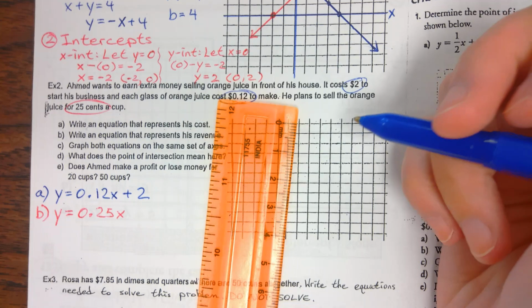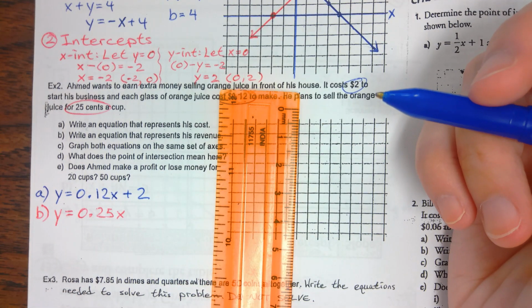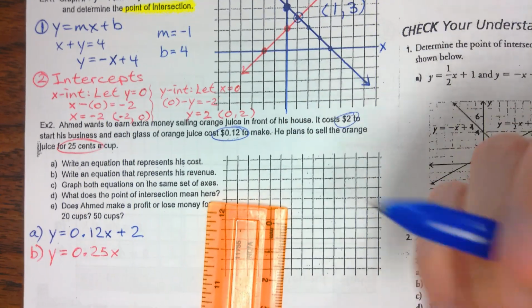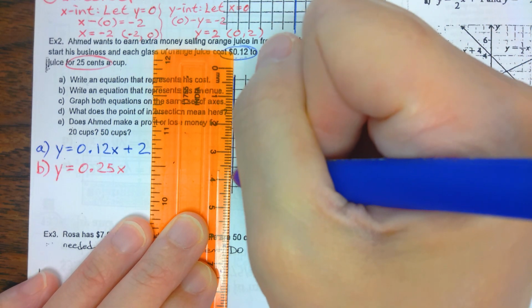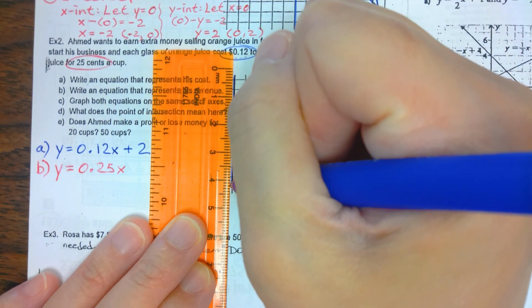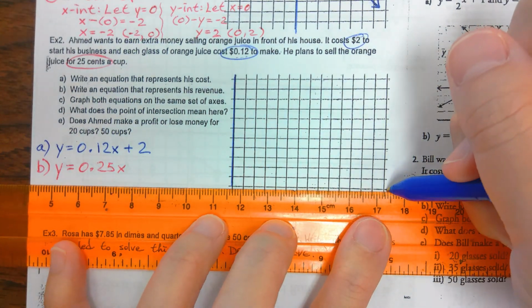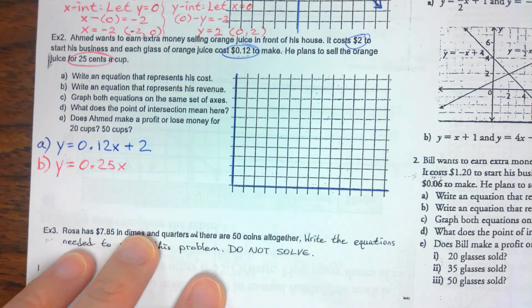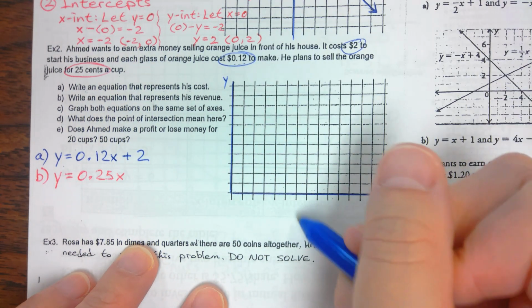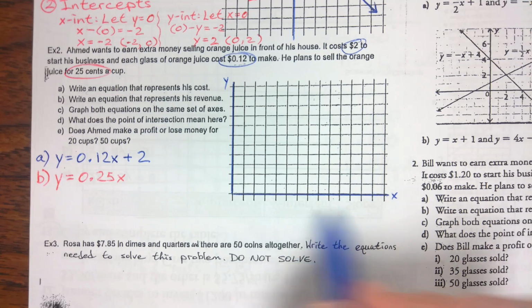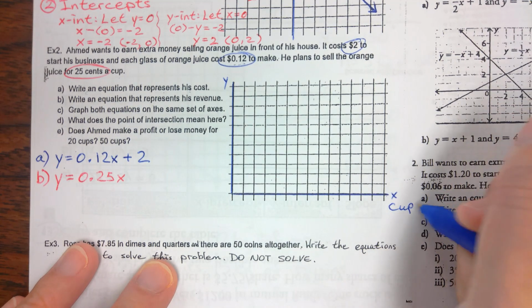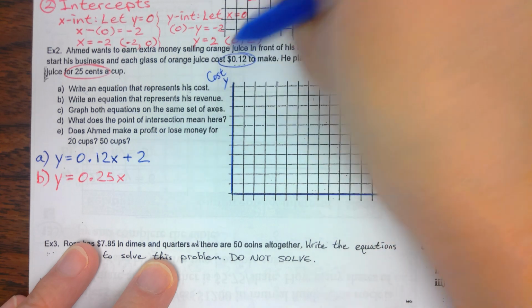Okay, should I do a t-graph or an l-graph? Should I do a graph similar like this, Sam? Well, not always going up, but an l graph. Can you sell negative 5 cups of orange juice? No. So that's why instead of a t graph, I'm just doing an l graph like this. This is my x. This is my y. What's my independent variable? What does my x actually represent? Cups. Good. And then y would be the cost.